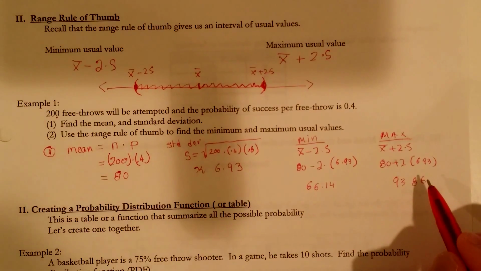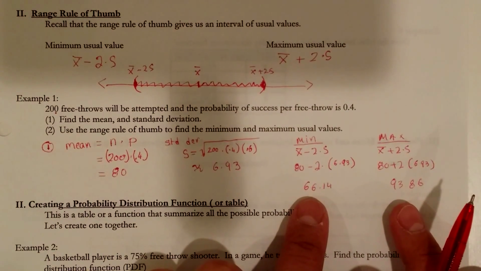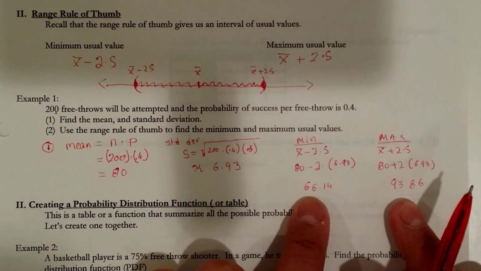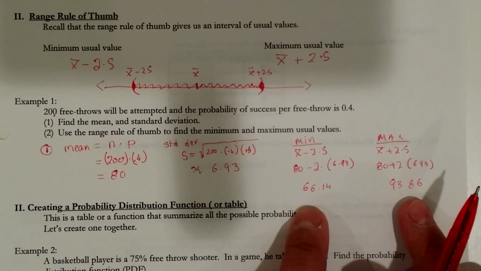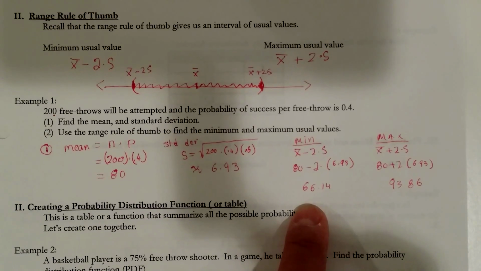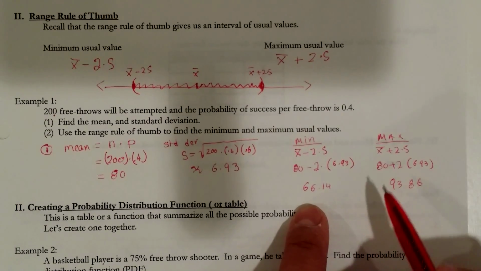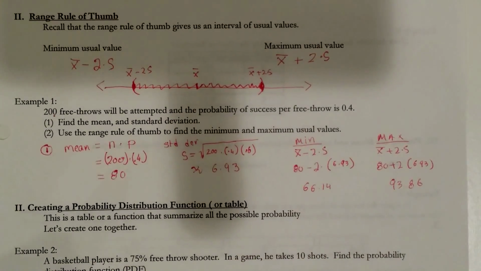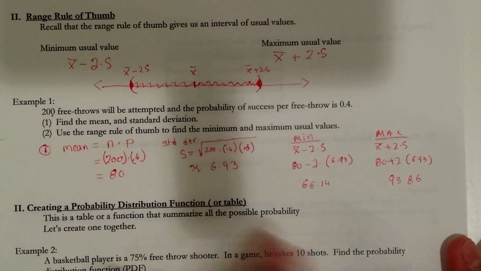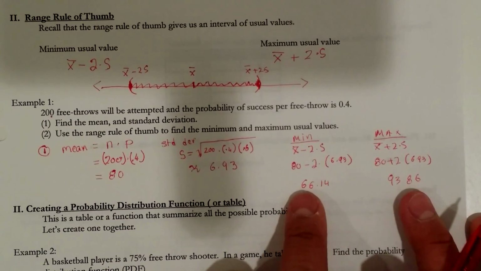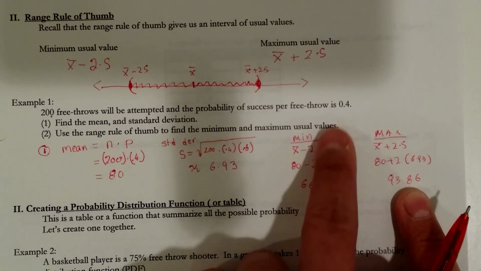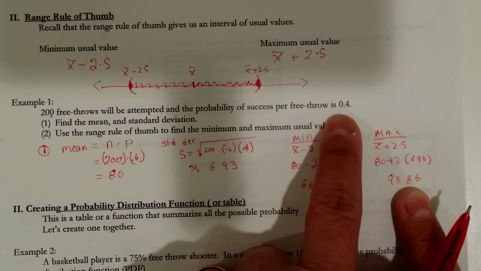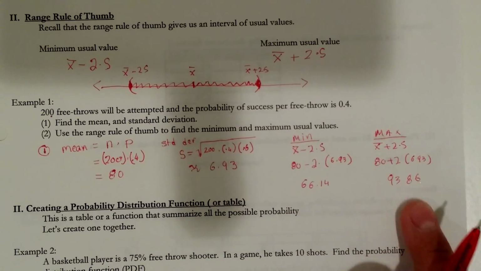So we say that the acceptable number of free throws that will be made out of 200 is between 66 and 93. Or to be more specific, 66.14 and 93.86 free throws. If you're going to shoot 200 free throws, you're expected to make between these two numbers, given that you shot only 40%. Okay?